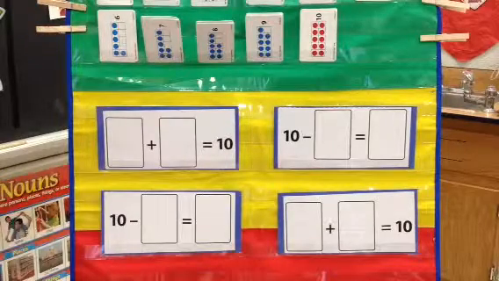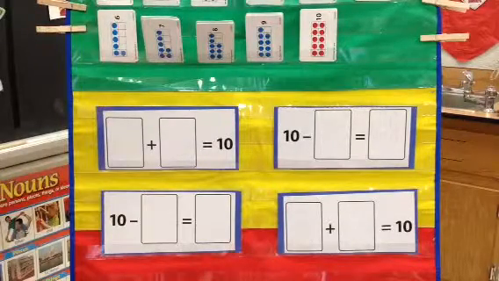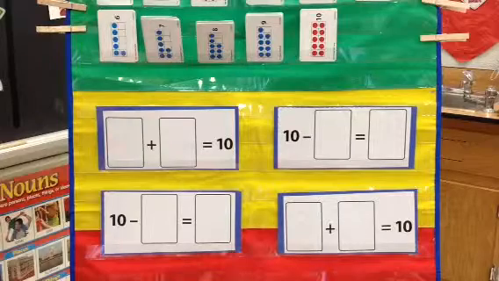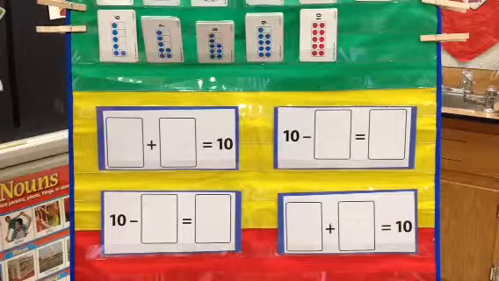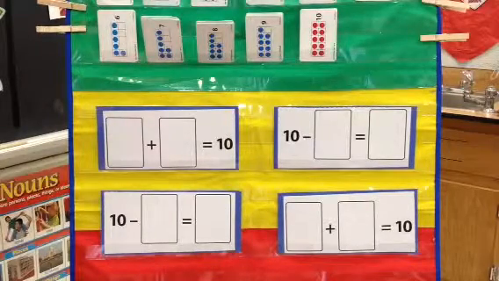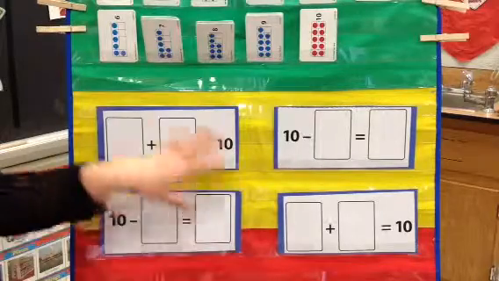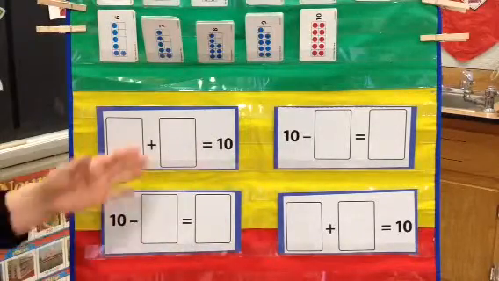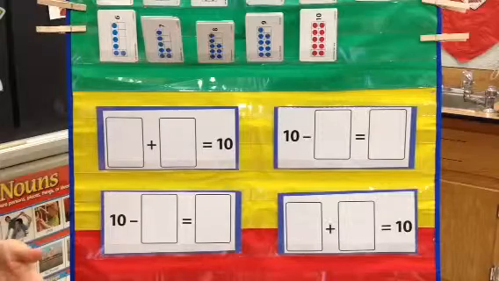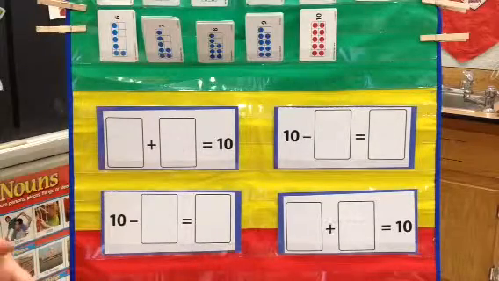Okay, this is just to show a little overview of how we introduce and practice fact families to our first graders, and how students think about how numbers are related to each other. So we have some open equations like these that all have to do with 10, and then we'll choose the same two numbers. So we're going to talk about 6 and 4.